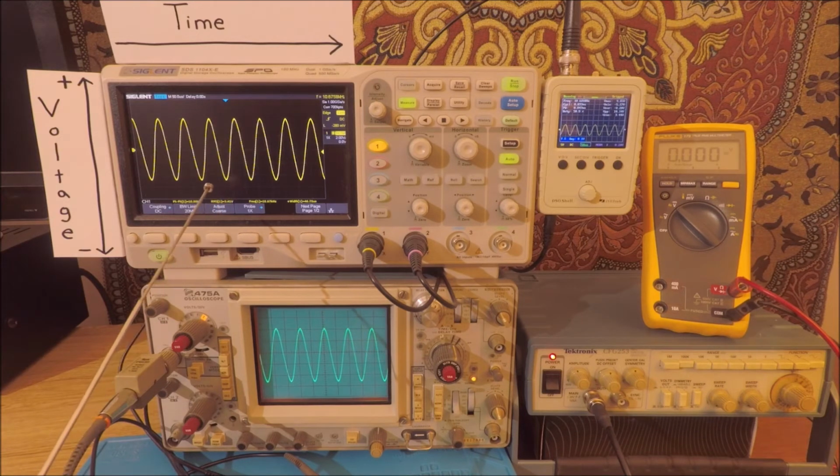But another difference between all oscilloscopes is going to be what the bandwidth of the scope is, meaning what is the highest frequency signal that we can accurately measure. Here in the digital scope, this happens to be a Siglent.